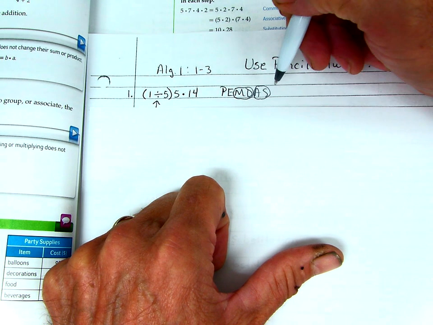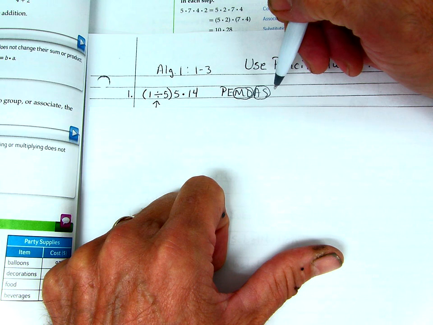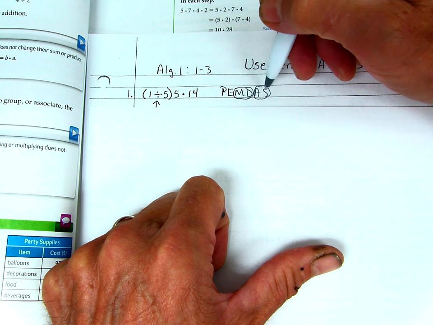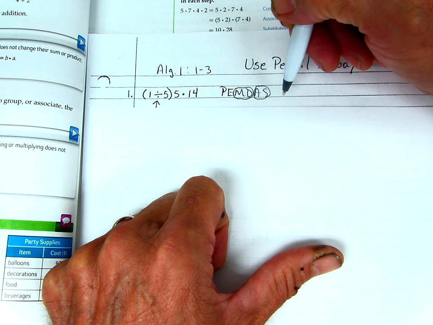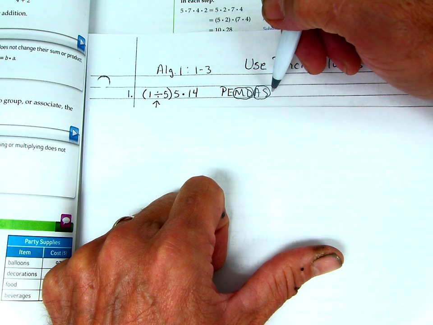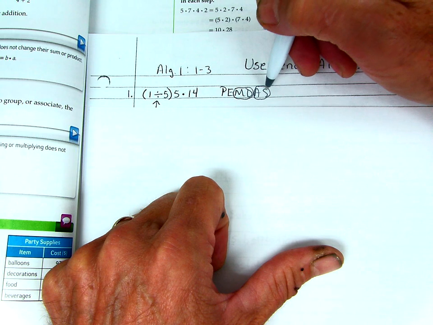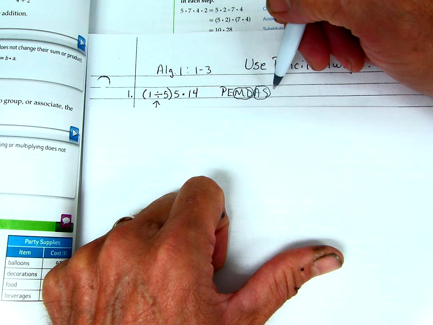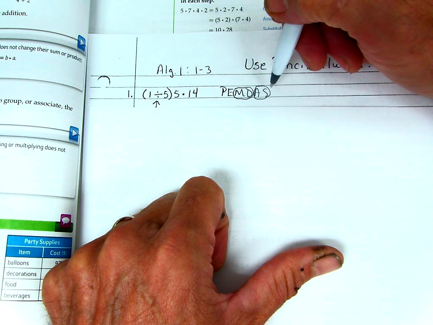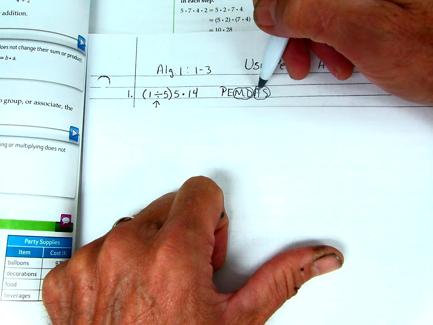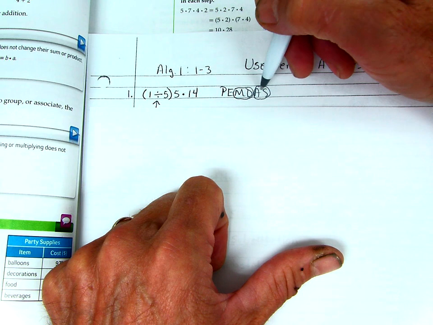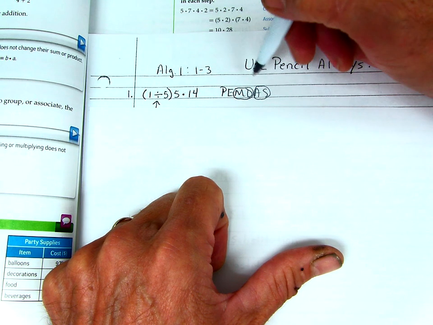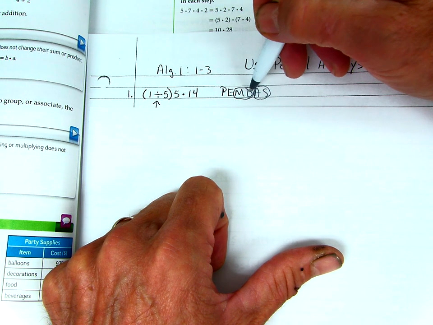Add and subtract. If all you have in the entire expression is add and subtract, it doesn't matter which one you do first. If you work from left to right, which you should, and the subtraction comes first, then subtract first. If you're working left to right and addition comes first, then do the addition first. These two are of equal importance. These two are of equal importance.